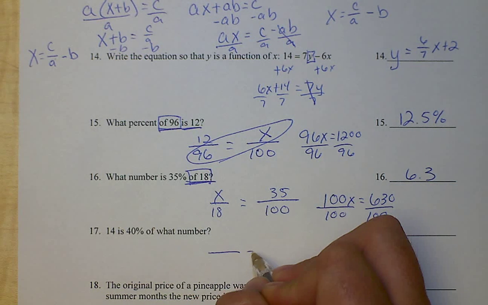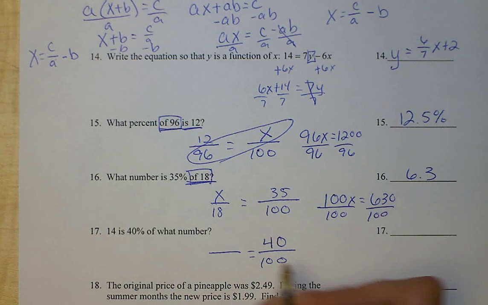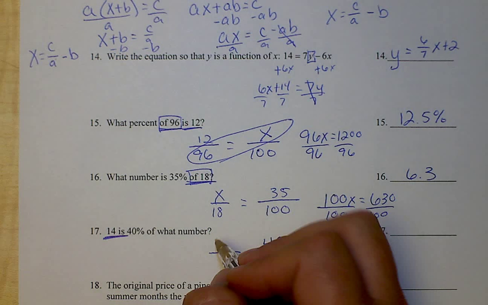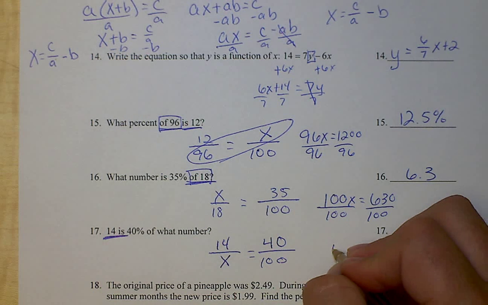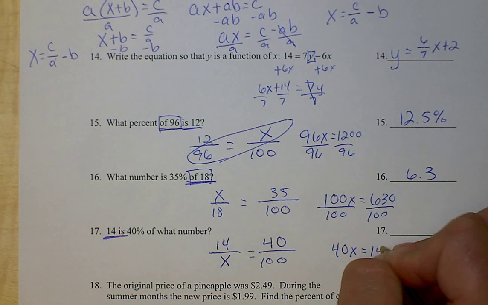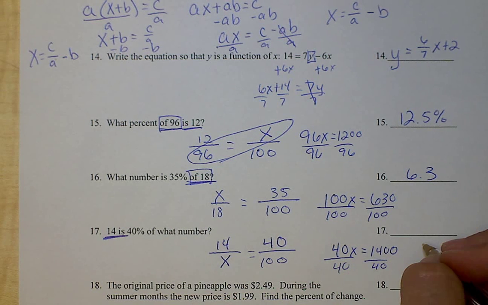Okay, last one. 100. It says 40 is my percent. 14 is. And I want to know what the of is. So that's 40x equals 1400. Divide each side by 40. 1400 divided by 40. x equals 35.